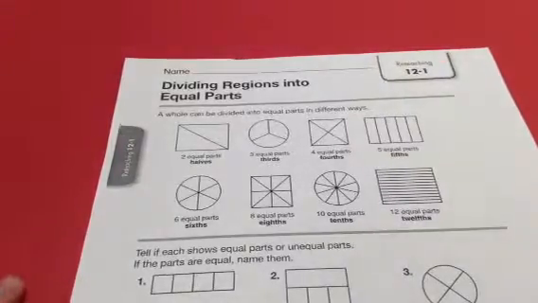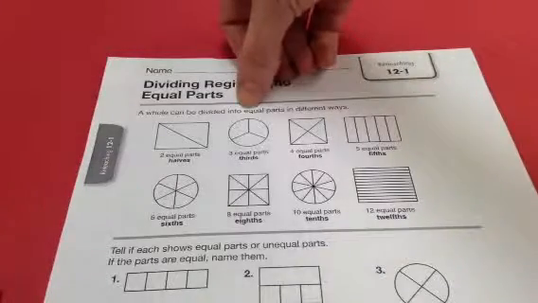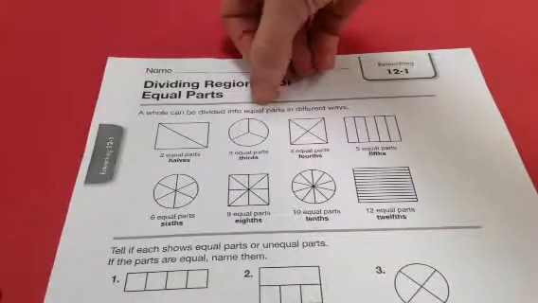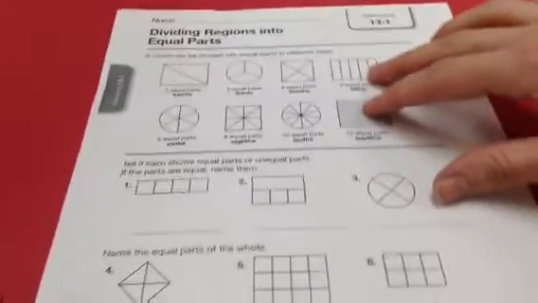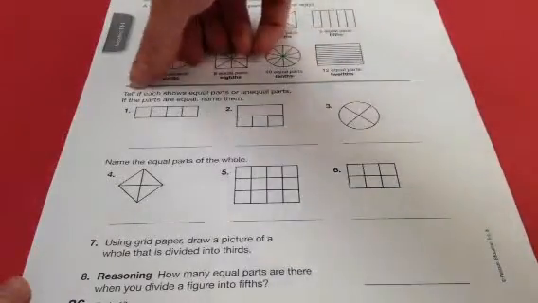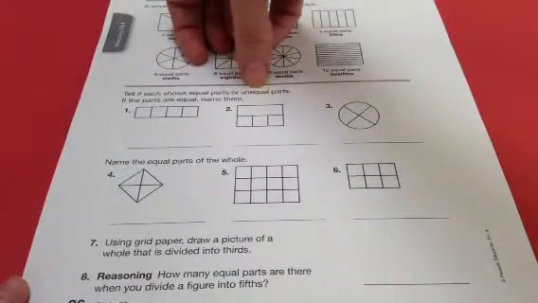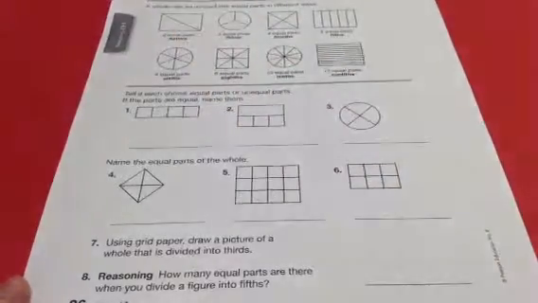So you really want to break it down and have those discussions so that they really understand the equal size parts. You might even have them underline equal parts up here because that's the part that we're really trying to stress today. Then with you, they can go through all of this and tell if each shows equal parts or unequal parts. They're just saying equal, unequal, equal on each of those lines.